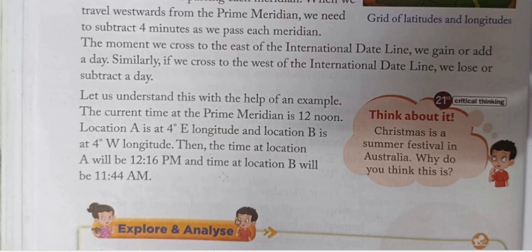But that is the major festival in the western countries. Australia's location is such that when it is winter in the western countries, it's summer in Australia. So it's a summer festival for Australians. However, for others, it's a winter festival.